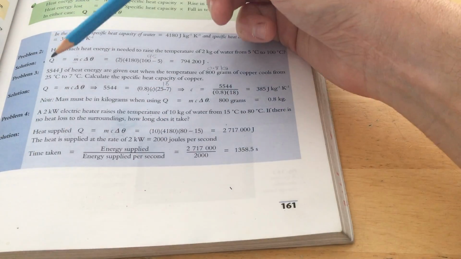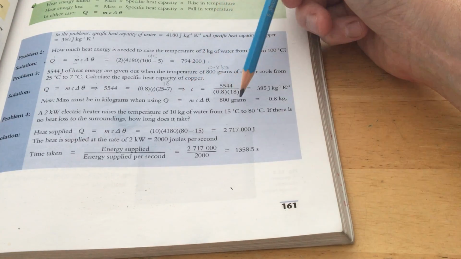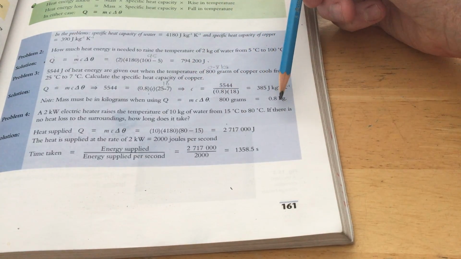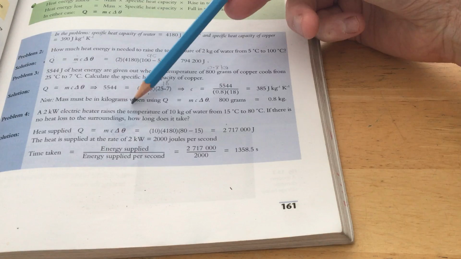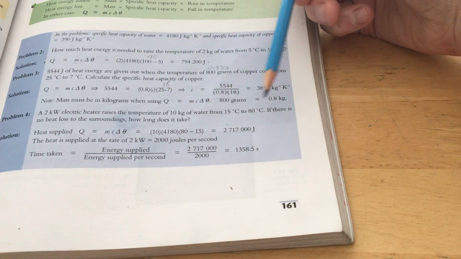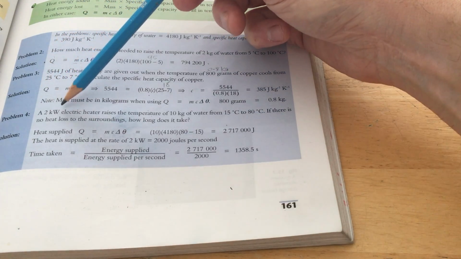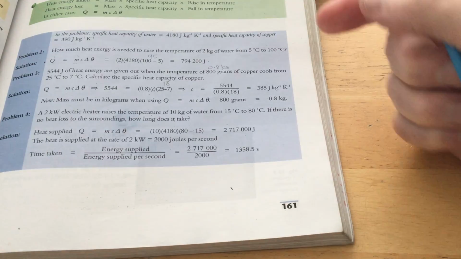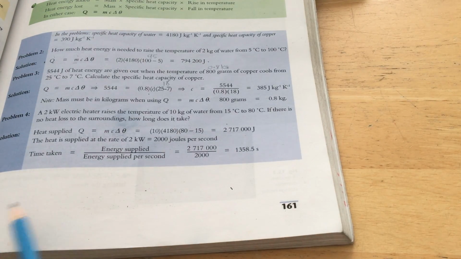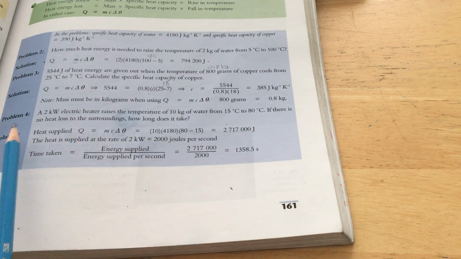Now the next part. A 2 kilowatt electric heater raises the temperature of 10 kg of water from 15 degrees to 80 degrees. If there is no heat loss to the surroundings, how long does it take? So this 2 kilowatt electric heater means that it's supplying 2,000 watts of energy every second.